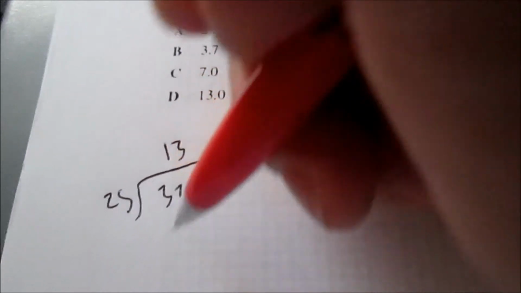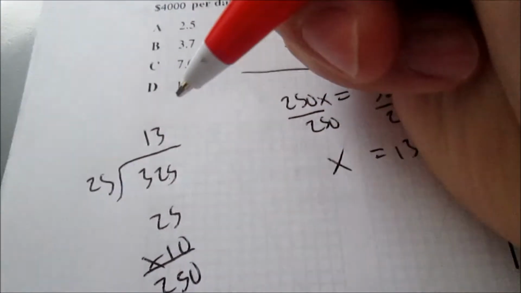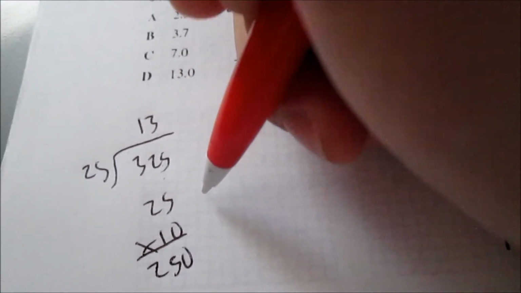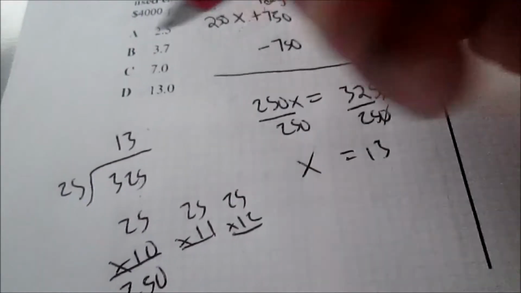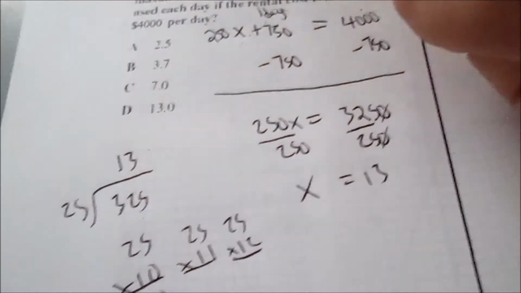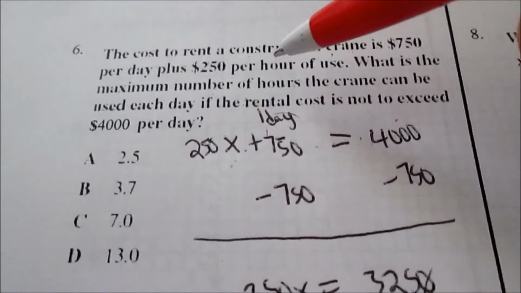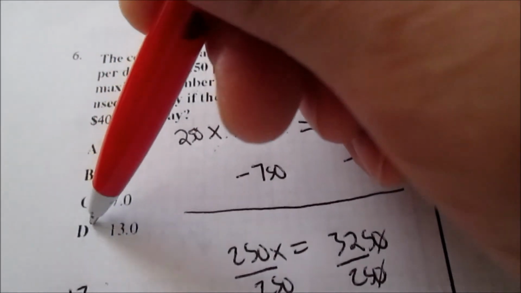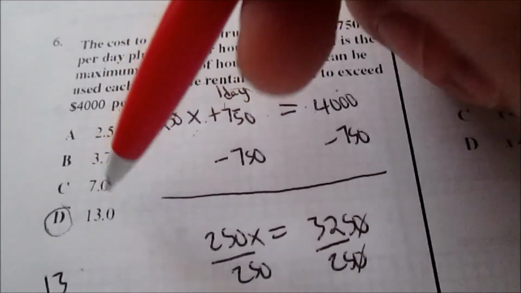Now, if this logic for figuring this division problem is hard to follow, I can just do 25 times 10 and see what that gives me. That's 250. Okay, that's close to 325, but I'm not yet there. So I keep doing 25 times 11, 25 times 12, and eventually I would get to 13, which is, 25 times 13 will give you 325. And so each day they can't exceed 13 hours. If their budget is to stay at 4,000 or below, they can't go above 13 hours.